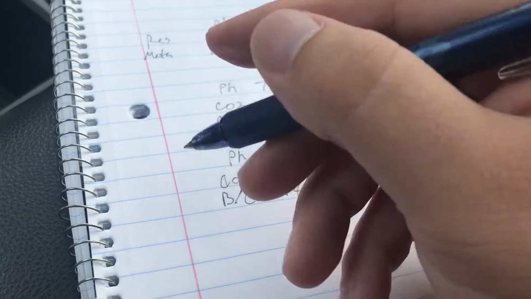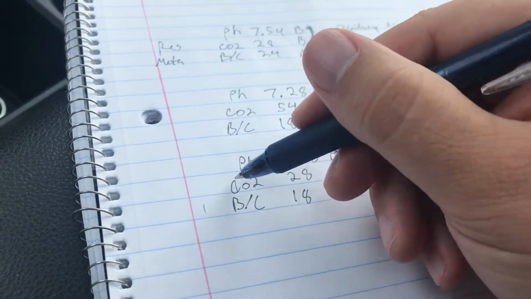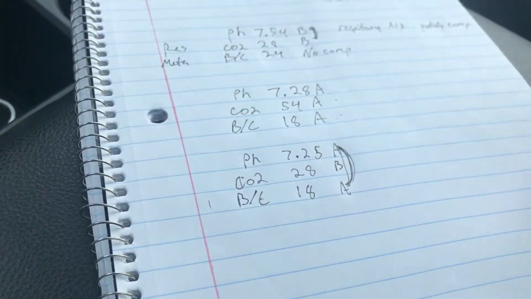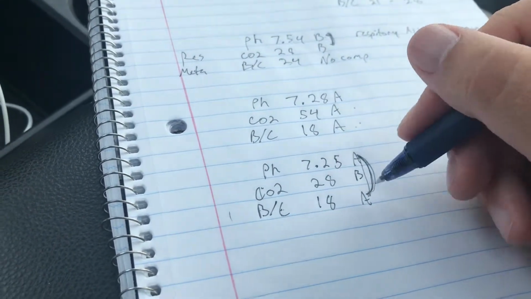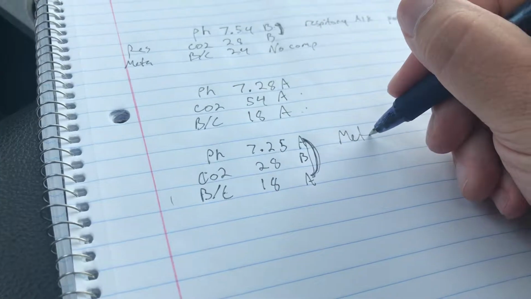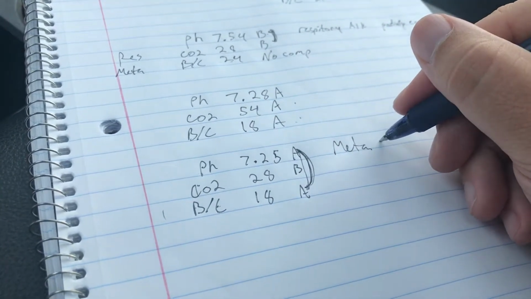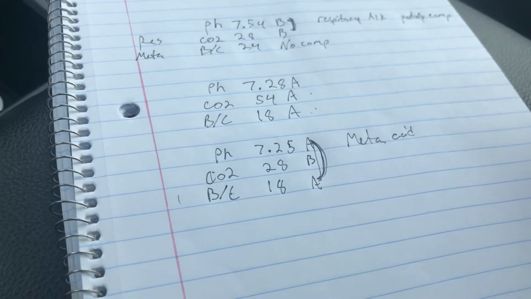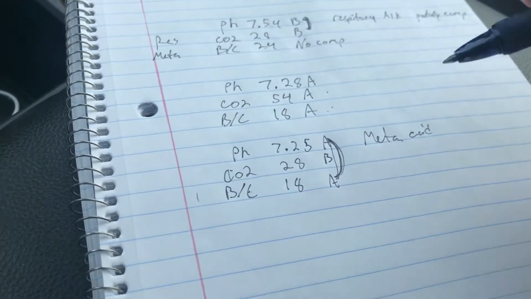So now we know it's metabolic because it's not in the lungs. It's in your blood, your kidneys or whatever. It's metabolic. So we have, and it's acid, so it's metabolic acidosis. So meta-acid is what I wrote there. You can't read it. Metabolic acidosis. Because these two match up.